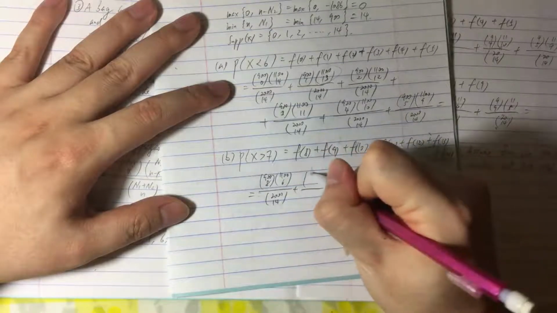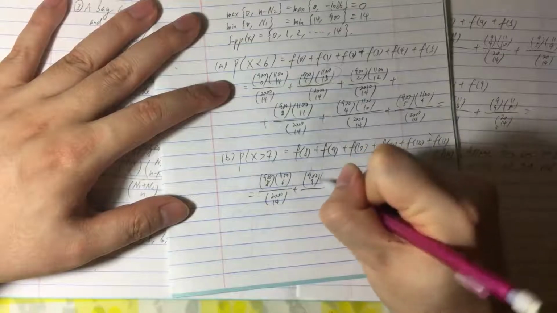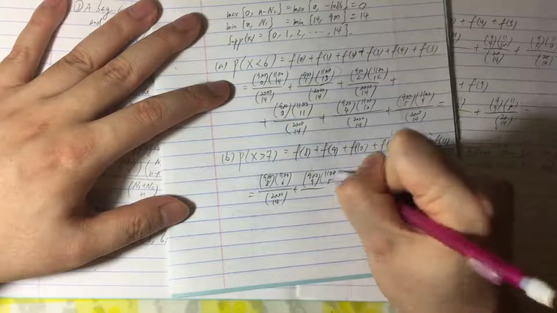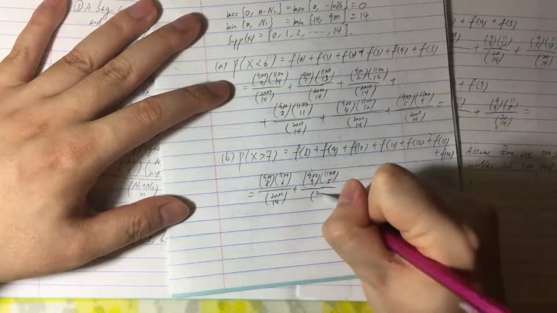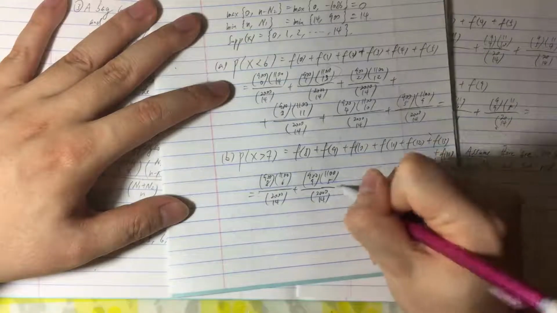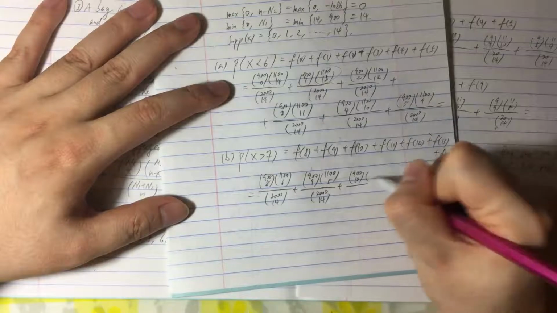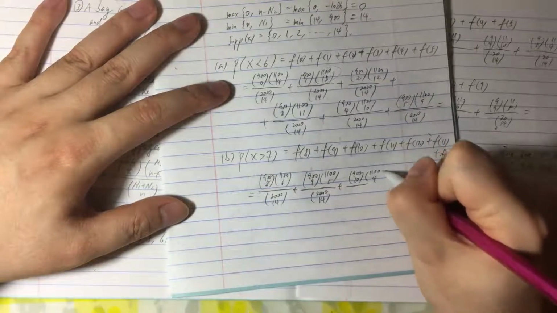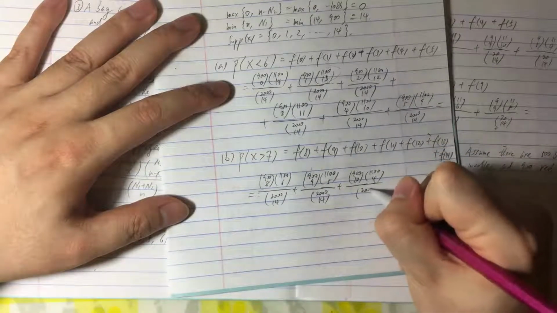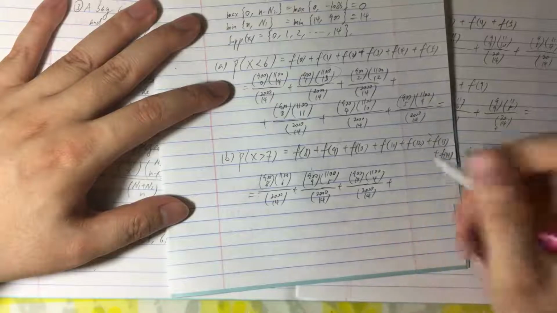If we plug in 9, we have 900 choose 9, 1100 choose 5, over 2000 choose 14. If we plug in 10, 900 choose 10, 1100 choose 4, over 2000 choose 14.